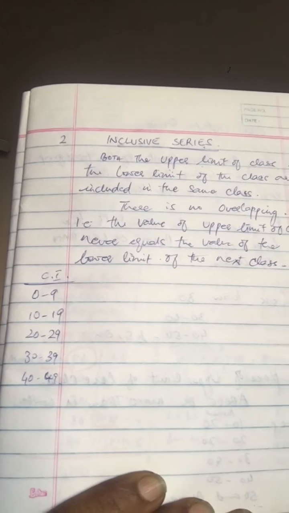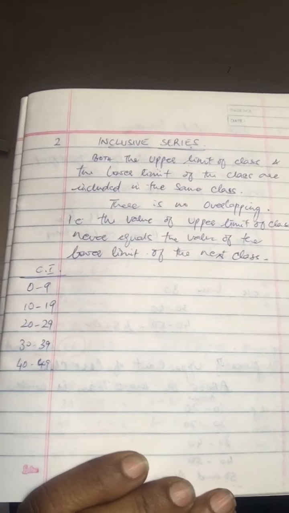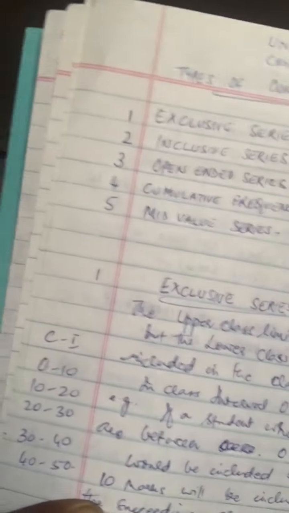Now in the exclusive series, secondly, the upper limit of the class interval is counted in the next immediate class. That means anybody who's getting 10 marks will be counted in the next class when you're doing the exclusive series. But if you're talking about the inclusive method, both the limits of the class interval are counted in the same class. For example, 0 to 9, both are included. Say 10 to 19, both are included, both upper limit and the lower limit.